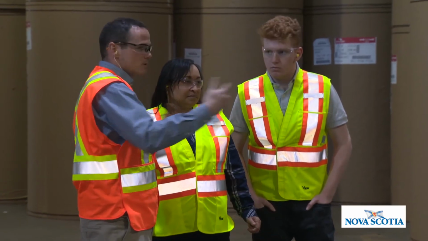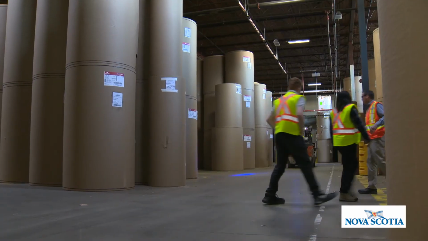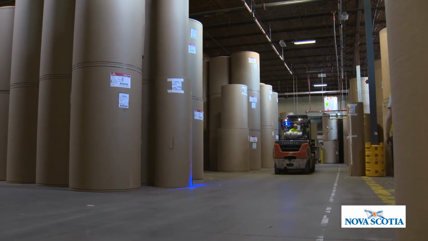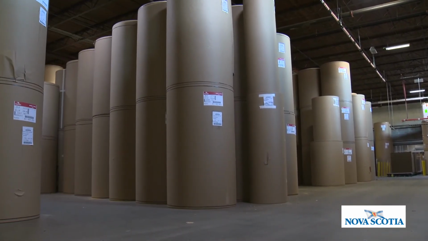For instance, working in an industrial setting will require ear protection and steel-toe shoes, but also a high level of self-awareness working around extreme heat, moving vehicles, excessive noise, and power tools.